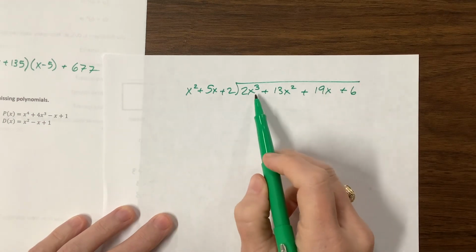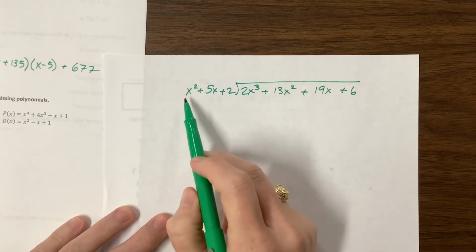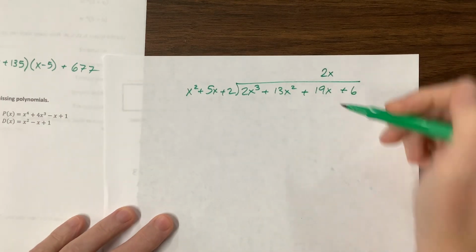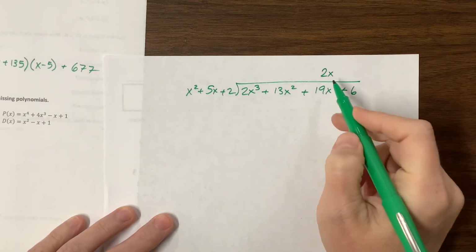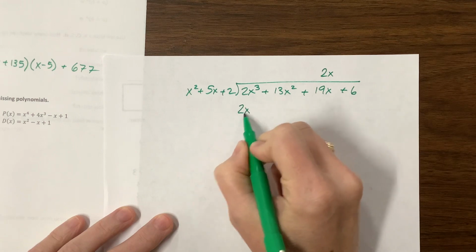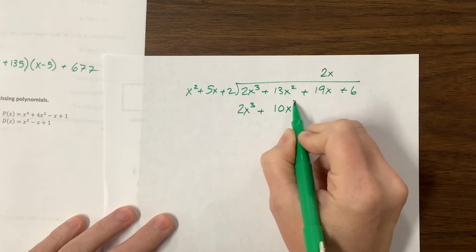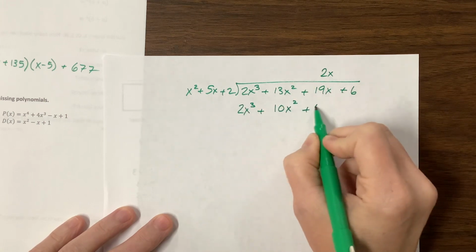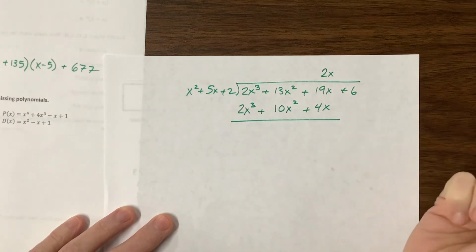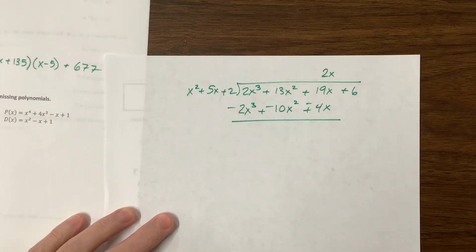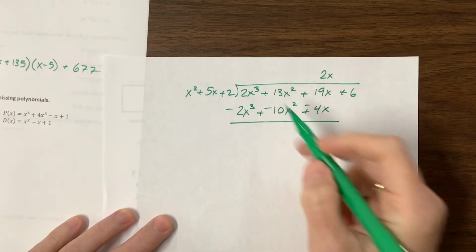So I'm going to start with 2x cubed divided by x squared, which gave me 2x. Notice I just said 2x, so I wrote it in this column. So multiply back: 2x times x squared is 2x cubed, multiply here, that's a positive 10x squared. That becomes a positive 4x. And now I subtract, subtract, subtract. When I was doing my answer keys, I changed color, but I don't feel like finding a different pen.